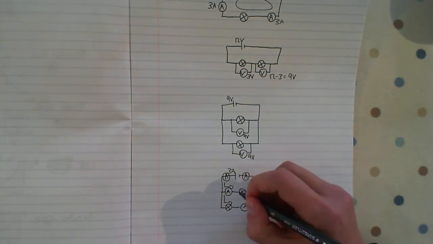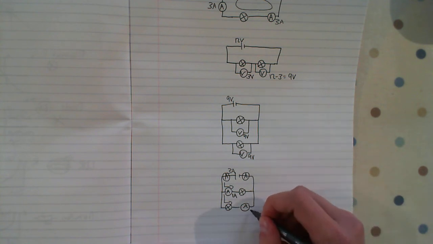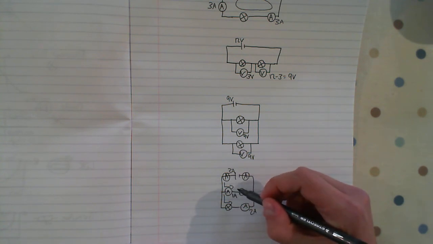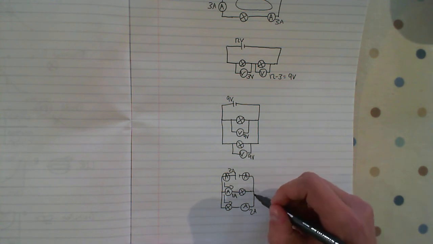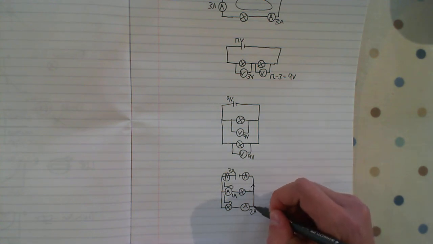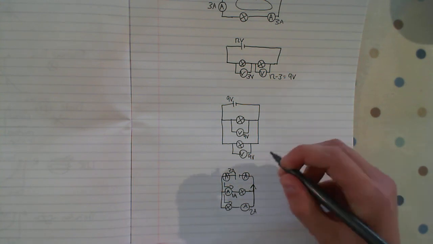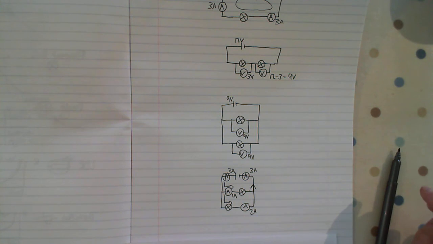And in this first branch, if that ammeter uses 1 amp of current, this ammeter must have 2 amps of current, because we started off with 3, one's gone down that first branch, the other 2 amps must go down the second branch. But these 2 branches merge back together, so that 1 plus the 2 merge back, and we get the 3 amps that we started with back at the start.